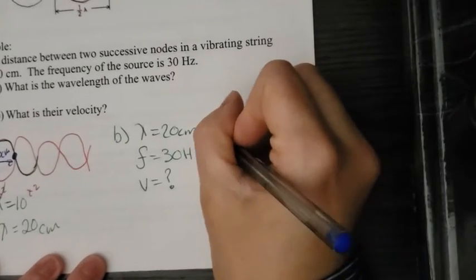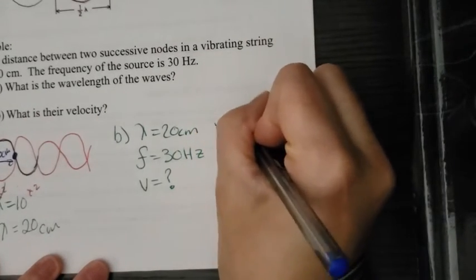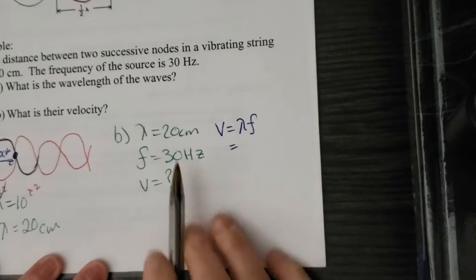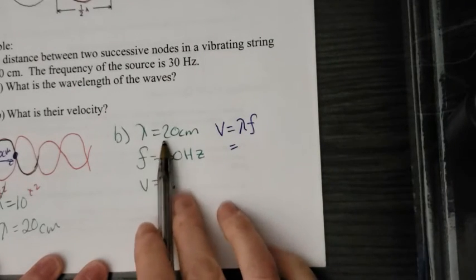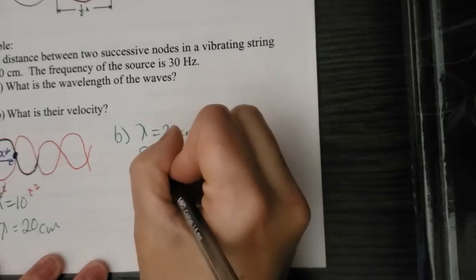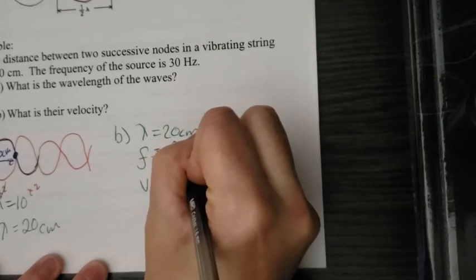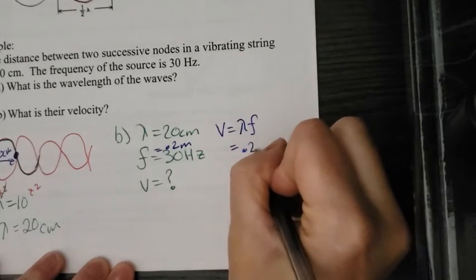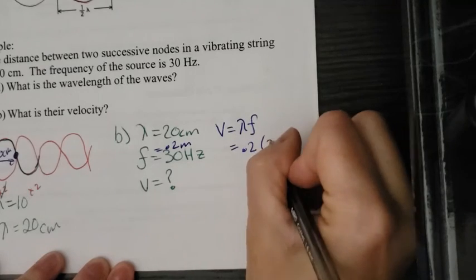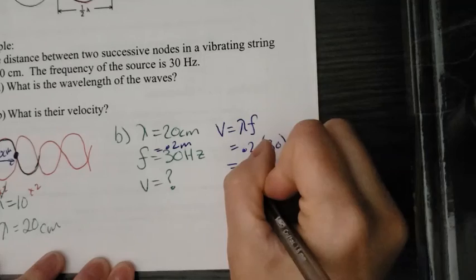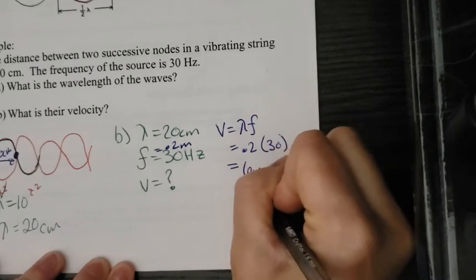Well, the wave equation is v is equal to lambda times frequency. There's a problem here. Lambda is 20 centimeters and it should be in meters. So 20 centimeters is the same thing as saying 0.2 meters. So when I put the lambda in, it's going to be 0.2 times the frequency, which is 30. And when I put that into my calculator, I end up with 6 meters per second.